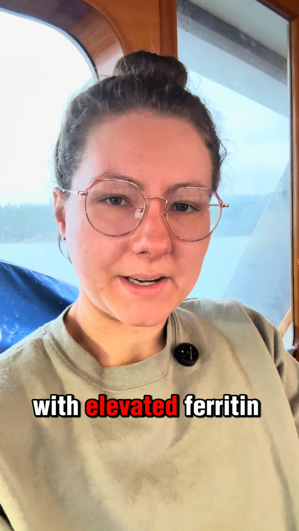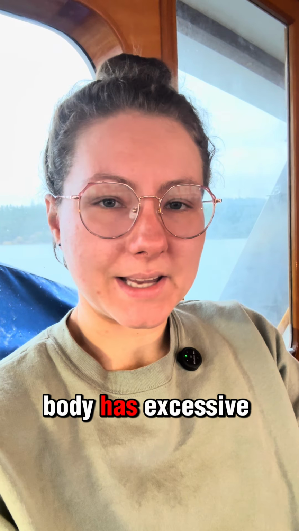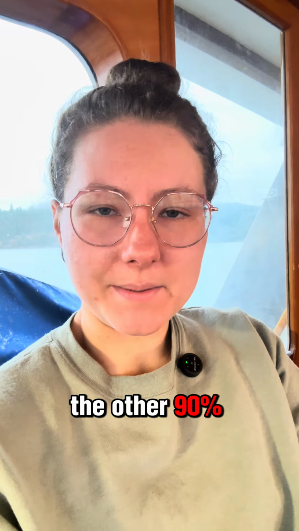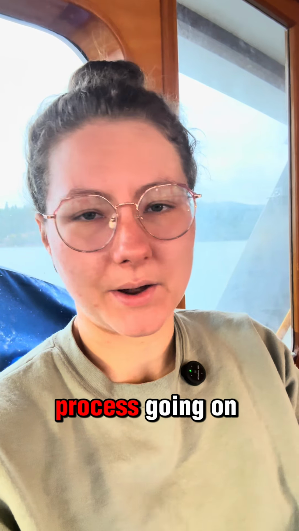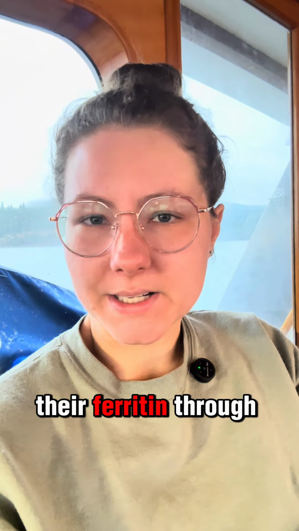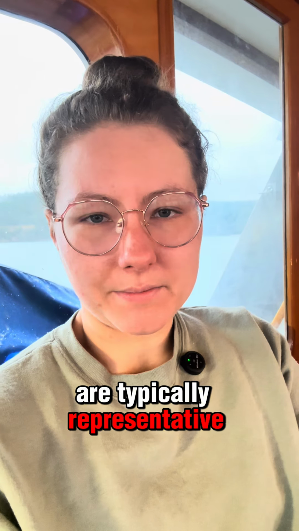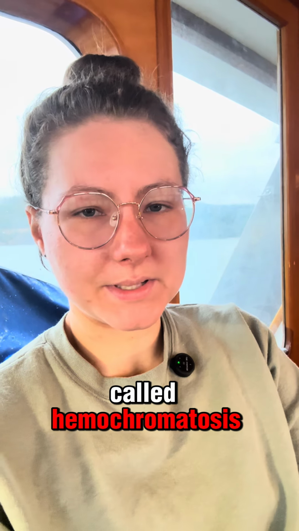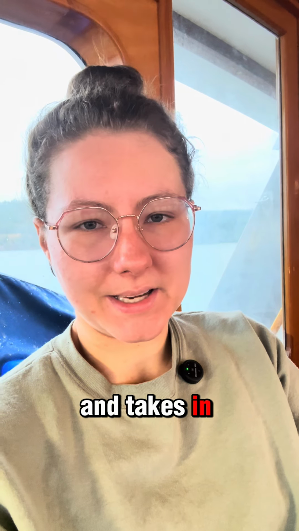10% of people with elevated ferritin will have a true iron overload state, meaning that their body has excessive iron present. The other 90% of patients with elevated ferritin will have some sort of inflammatory process going on that is elevating their ferritin through inflammation. The iron overloaded states are typically representative of a genetic disorder called hemochromatosis, in which iron absorption is unregulated by the body and takes in excessive iron.